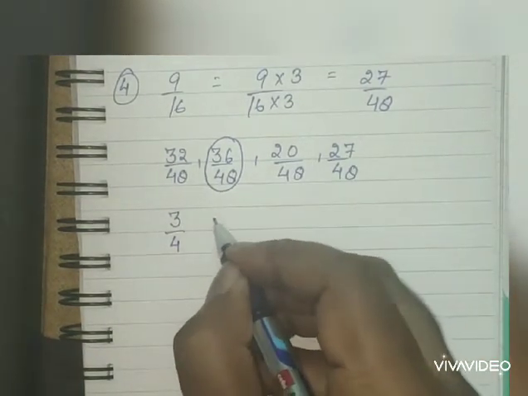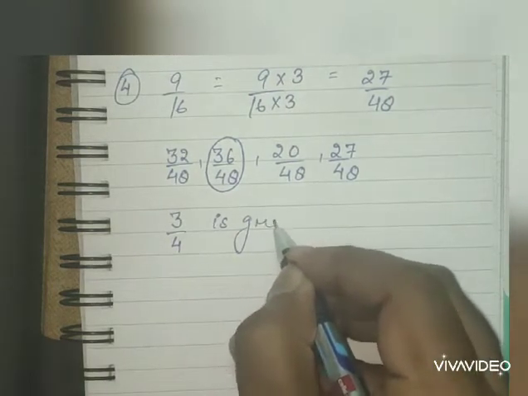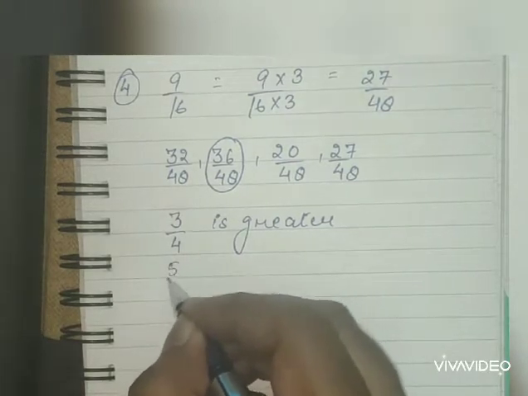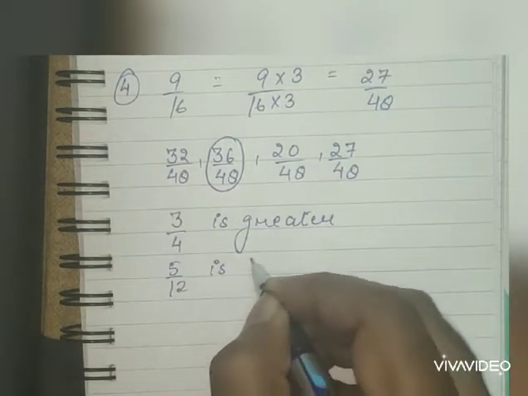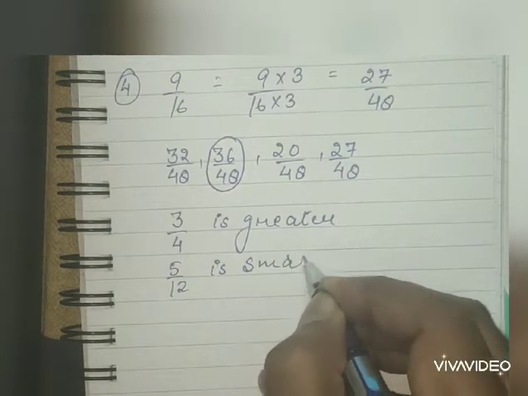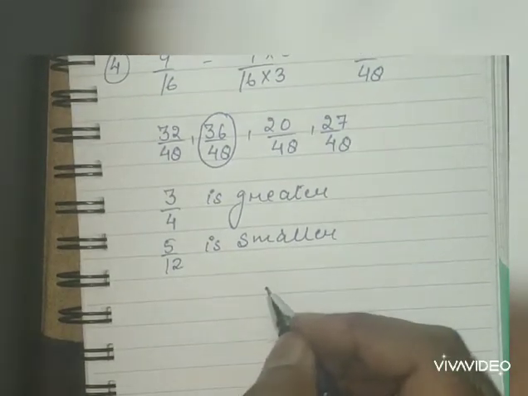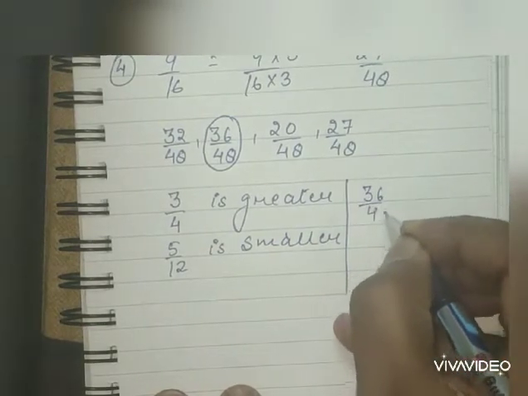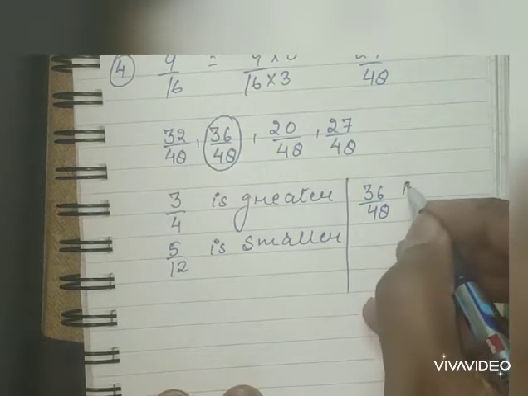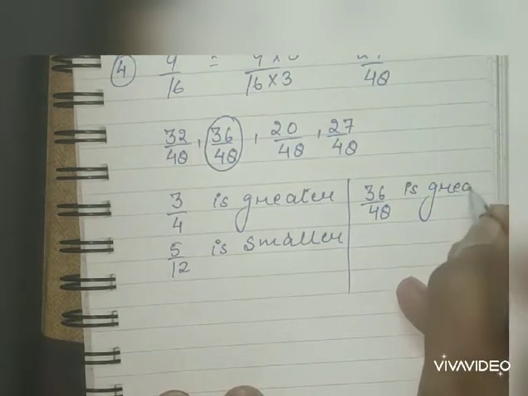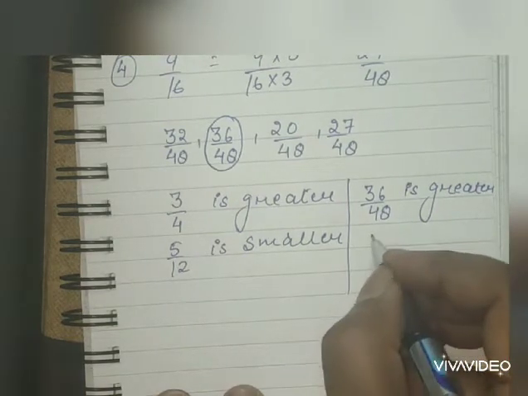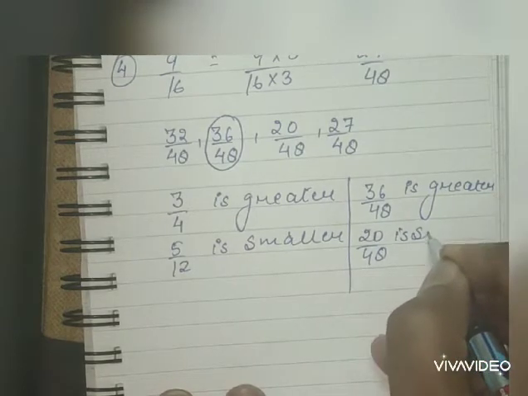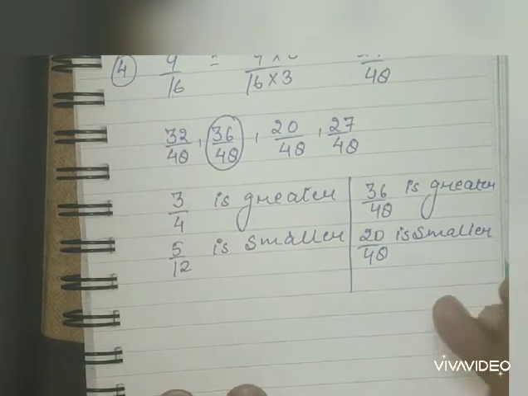Okay, 3 by 4 is greater and 5 by 12 is smaller, or else you can write it this way also, that your 36 upon 48 is greater and your 20 upon 48 is smaller. I hope it is clear.